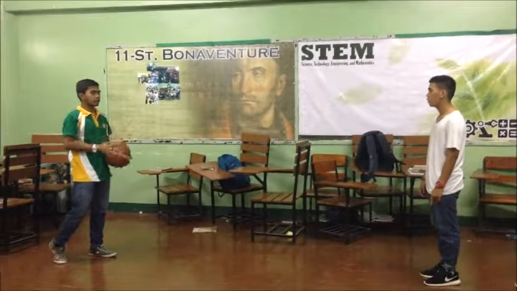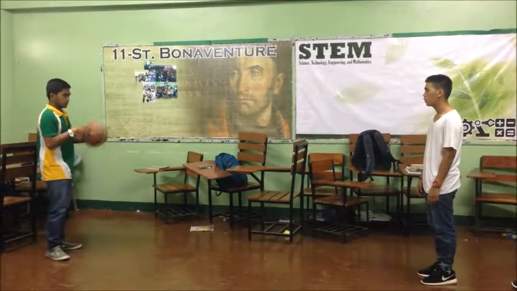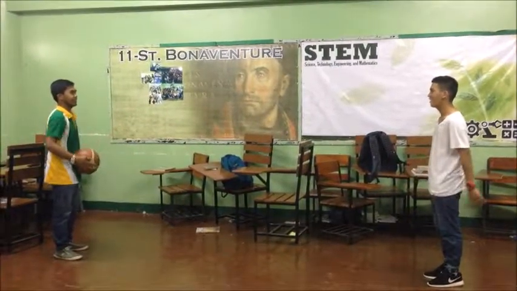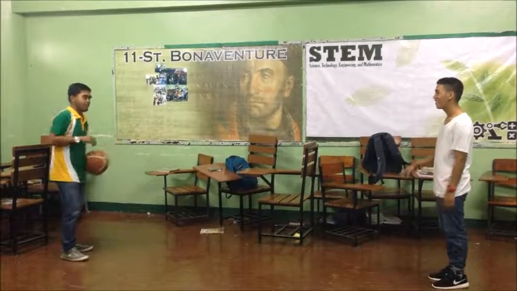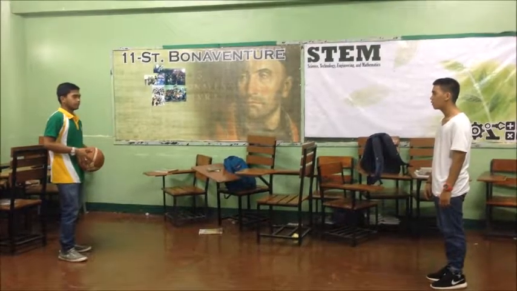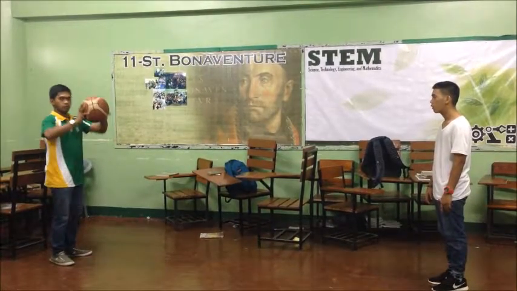Chest pass. The chest pass is used frequently for passes up to 20 feet. The ball is held at the chest level with the fingers spread on both sides of the ball.